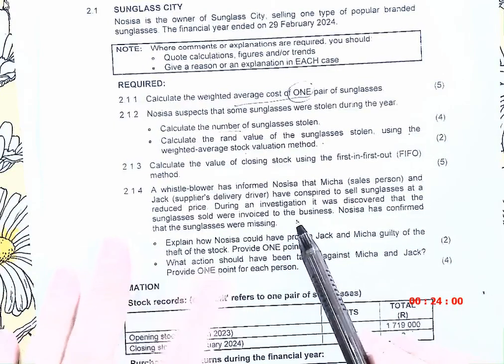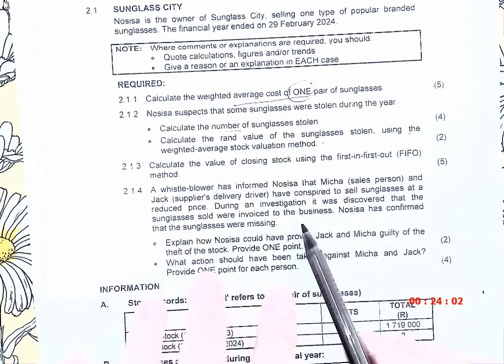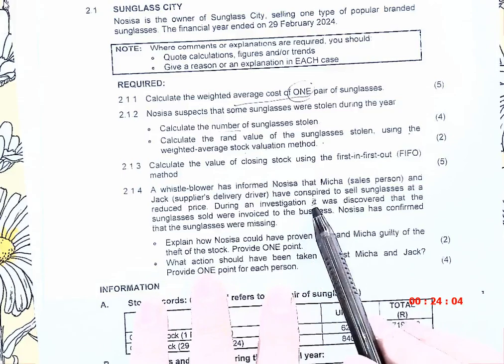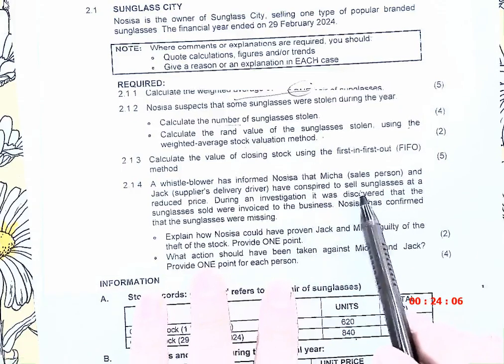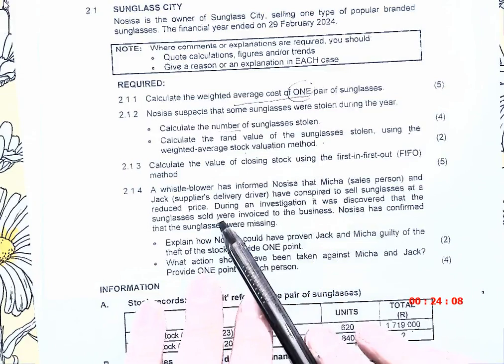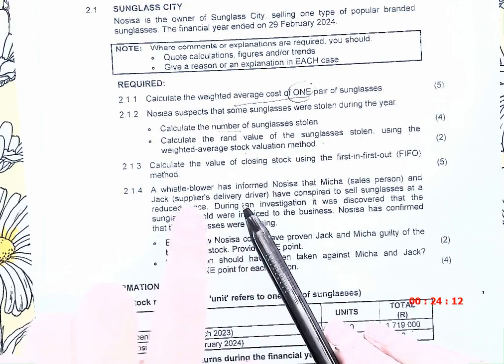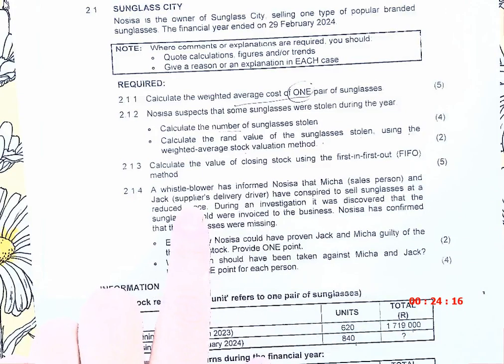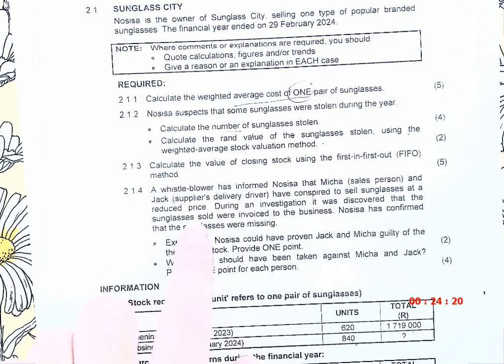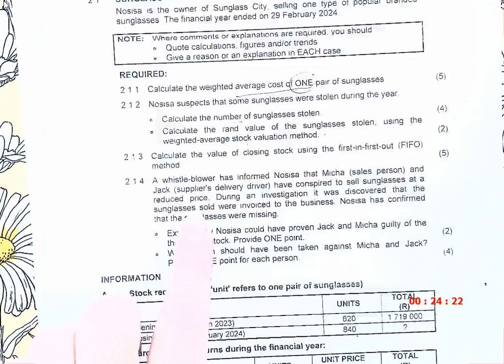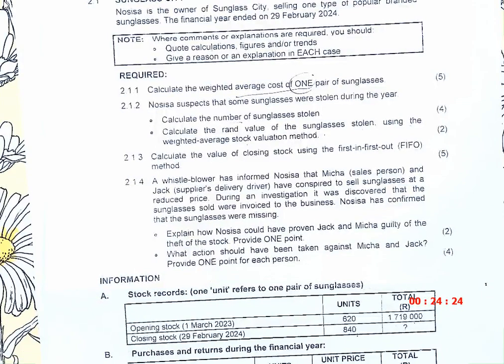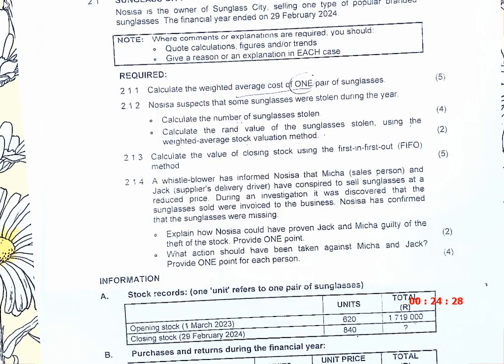A whistleblower has informed Nosisa that Misha, who is the salesperson, and Jack, who is the delivery driver for the supplier, have conspired to sell sunglasses at a reduced price. Can you see, he doesn't work for me. He doesn't work for our company. During an investigation, it was discovered that the sunglasses sold were invoiced to the business.